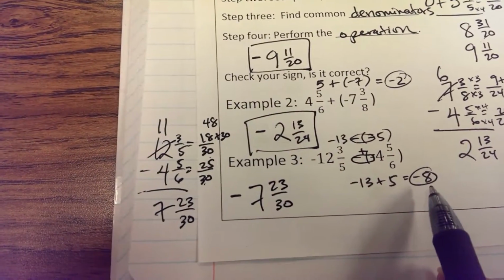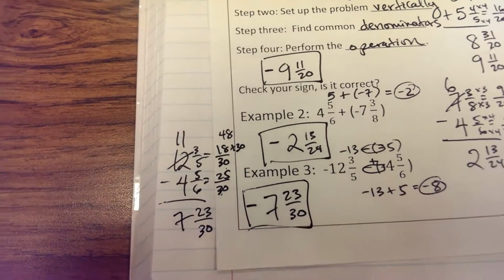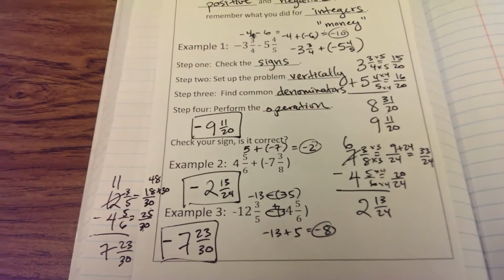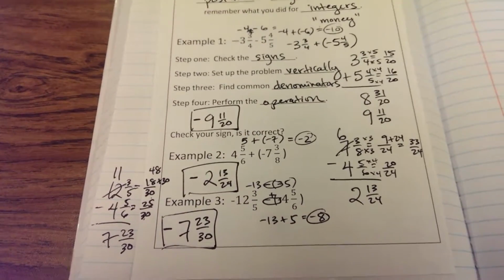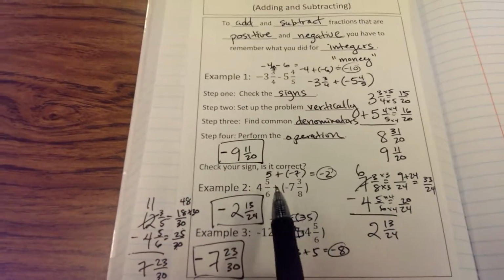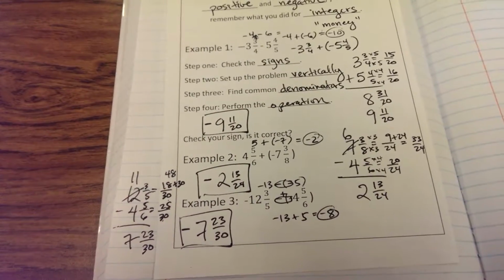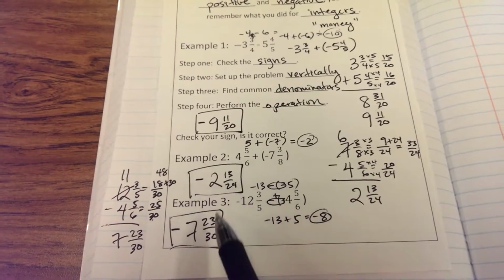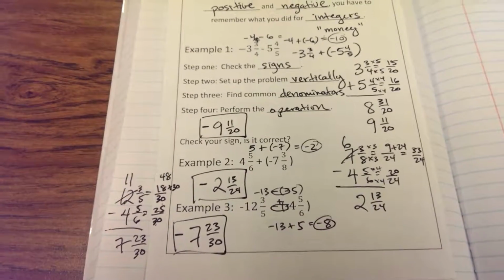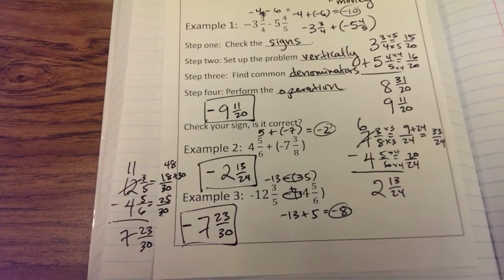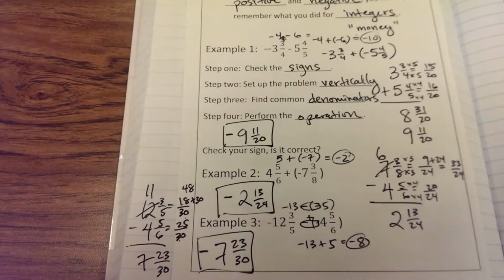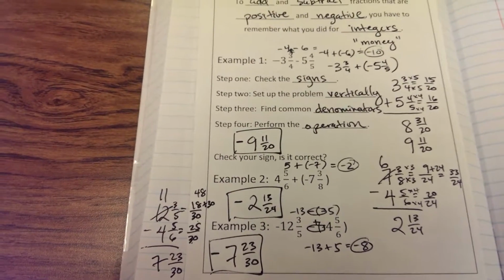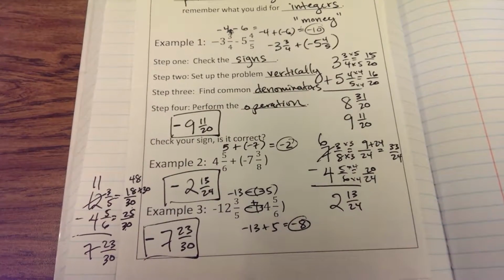Is that close to our estimate? Yes, it is. So that is a reasonable answer. So when you are adding and subtracting positive and negative fractions, you still think of it in terms of money. If you owe more than what you have, you're still going to owe because you don't have enough to pay them back. So in these cases, you owed money in all of the cases. There were none where you actually got to keep any of the money because you had more negatives than positives when you were adding. So think of it in terms of money, and don't forget to find a common denominator.